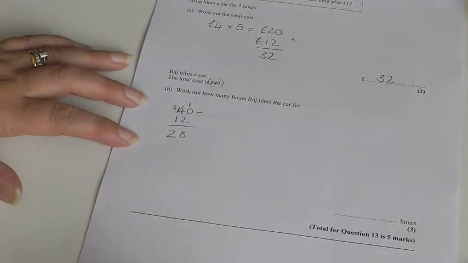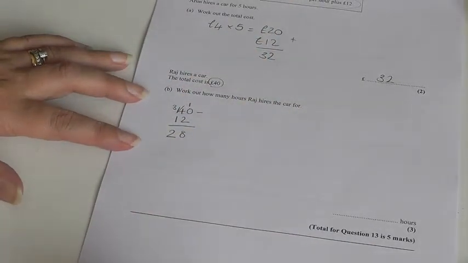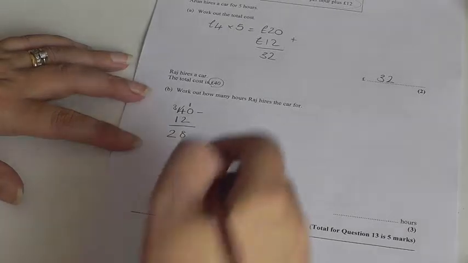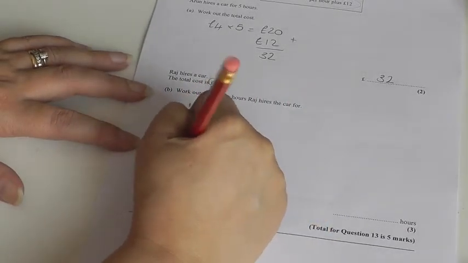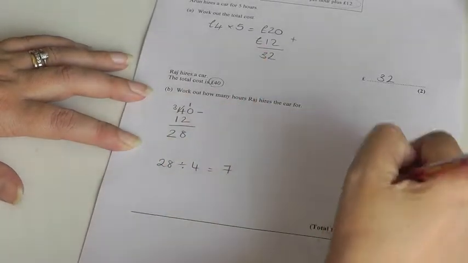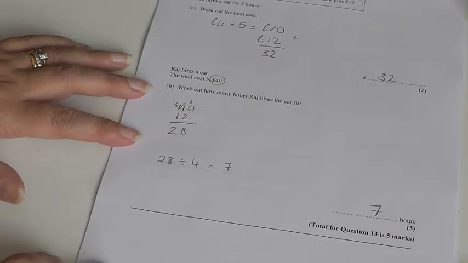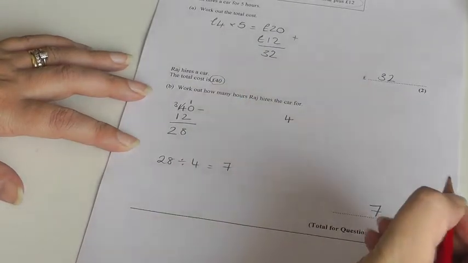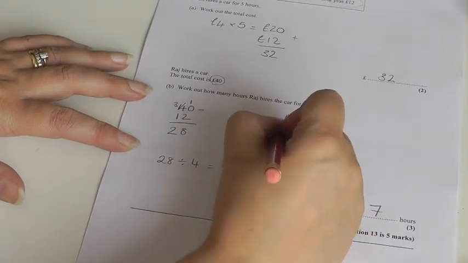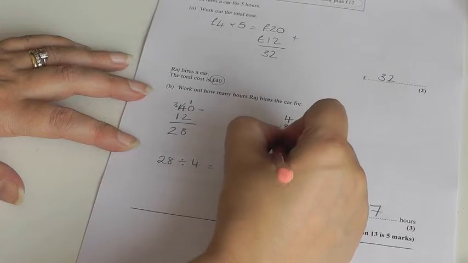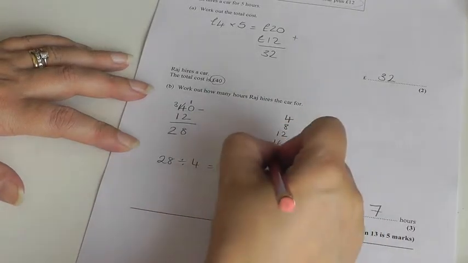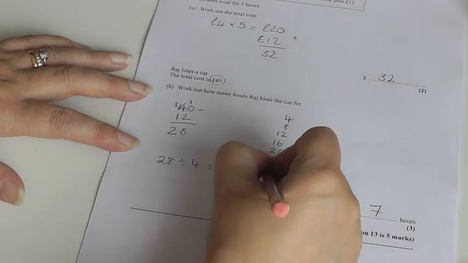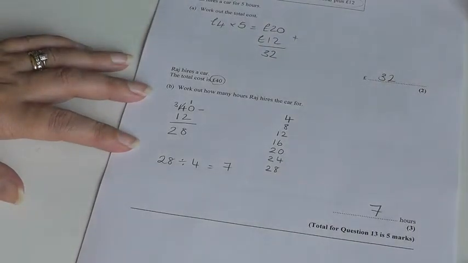So we need to work out how many lots of 4 there are in 28. If you're good at your times tables, you will know that the answer to 28 divided by 4 is 7, so he's hired it for 7 hours. If you're not great at your times tables, just count on and work it out that way. So for the first hour he would have paid £4, the second 8, the third 12, the fourth 16, the fifth 20, the sixth 24, and the seventh 28. And you can just count those up to get the answer.